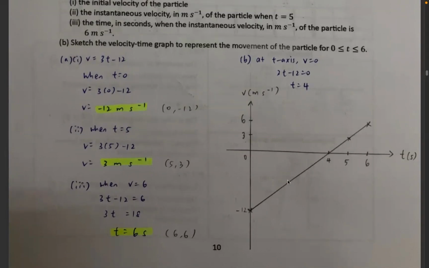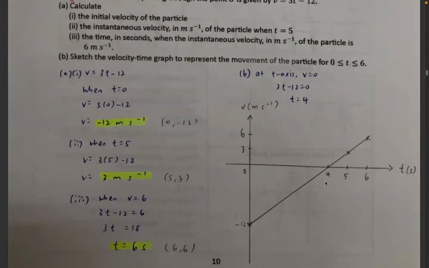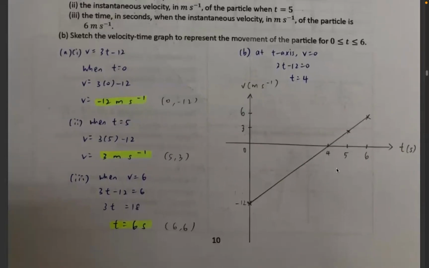Okay, usually after we plot the beginning and the end of the range, we also need to plot the y-intercept and x-intercept. So for the y-intercept, no problem. -12 is the y-intercept. So to play safe, please find the x-intercept as well. At the x-axis, y equals 0. That means at the t-axis, v equals 0. So 3t minus 12 equals 0. We have t equals 4. So that's why I also label 4. This is the x-intercept. So this is the velocity-time graph.